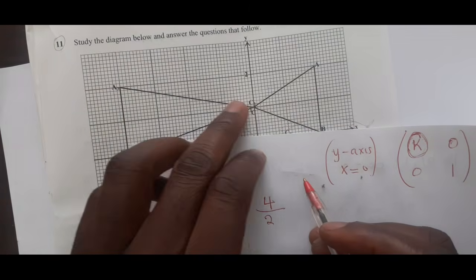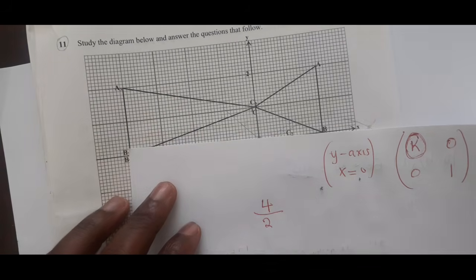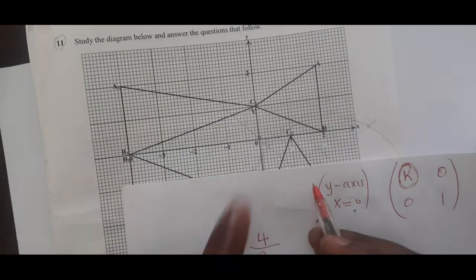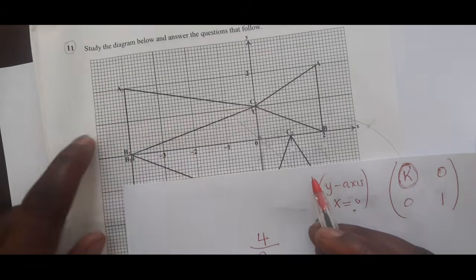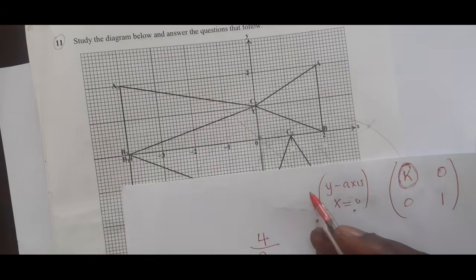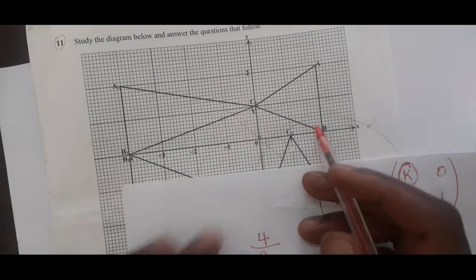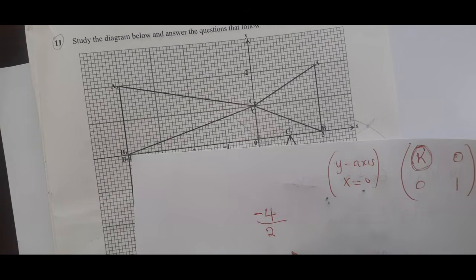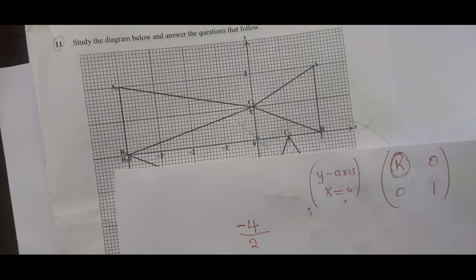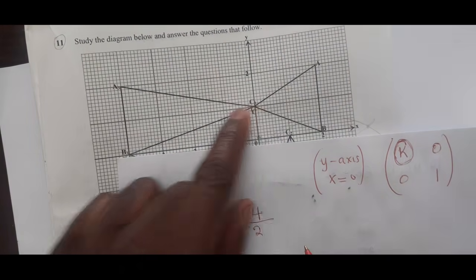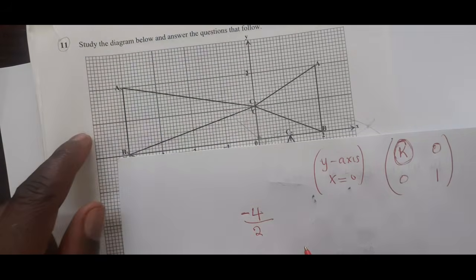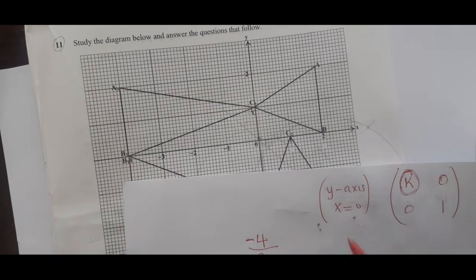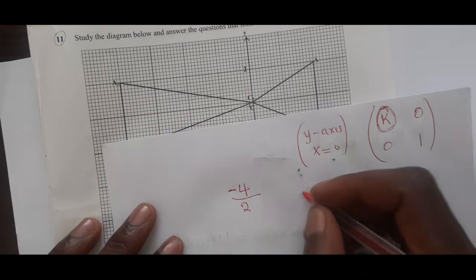Now, because this one is going to the left, we're going to take it as -4, isn't it? Because this one is going to the left, it is negative, as you may know. Like when we're going down and to the left, it's a negative. So this is going to give us negative what?